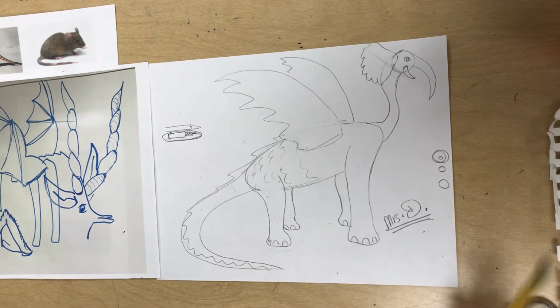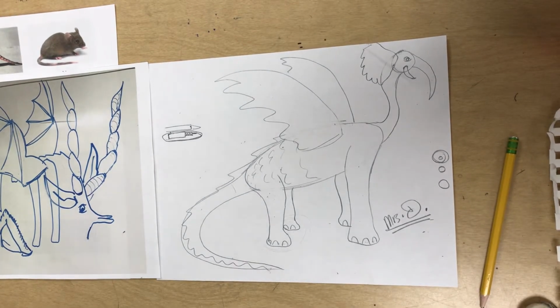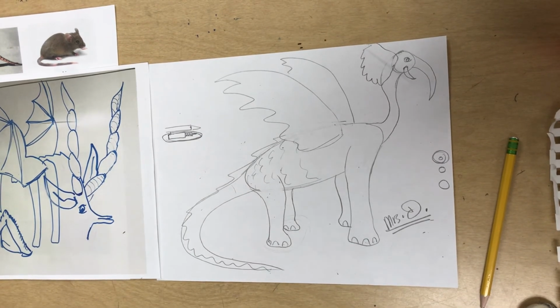Okay, so anyway, enjoy, have fun, and I can't wait to see what creatures you have created. And play around with a background if you finish.